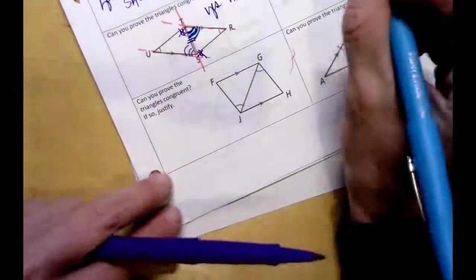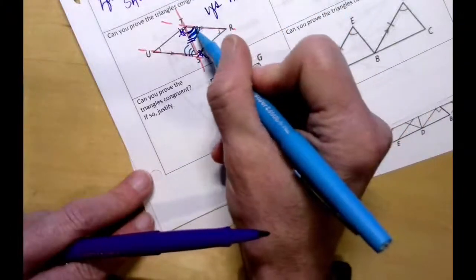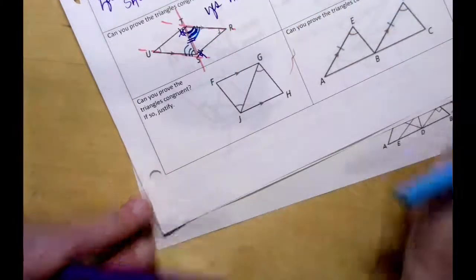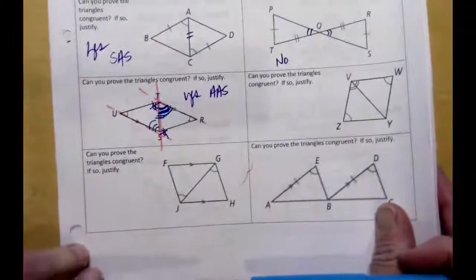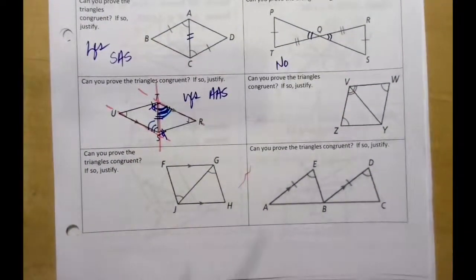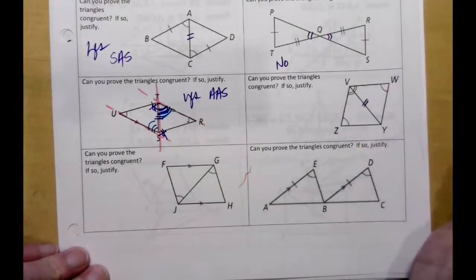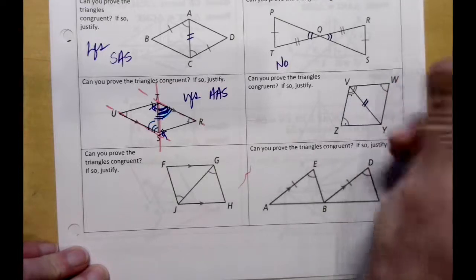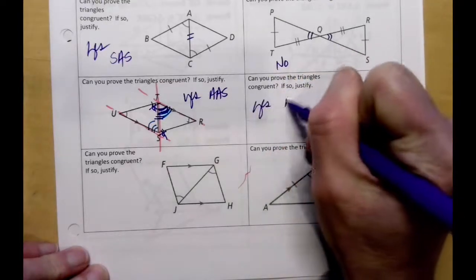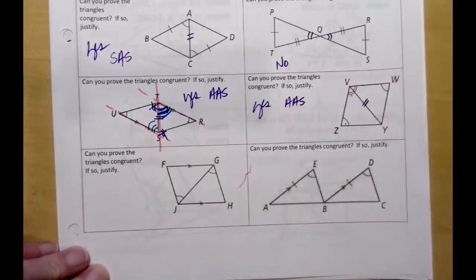So that's going to give me angle, angle, side. It's still angle, angle, side. Make sure you have the right angles. If it takes a little bit of spinning the angles around, make sure you do that to double check. All right. I have the reflexive property, angle, angle, side. So yes, by angle, angle, side again.